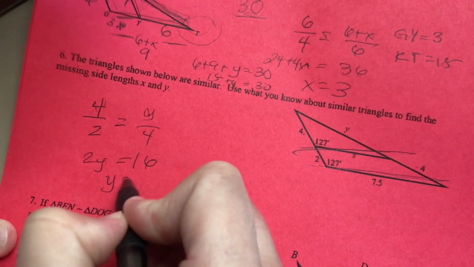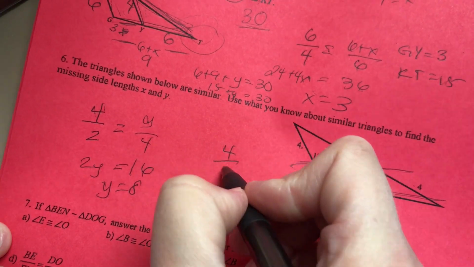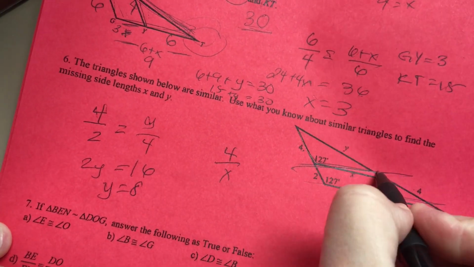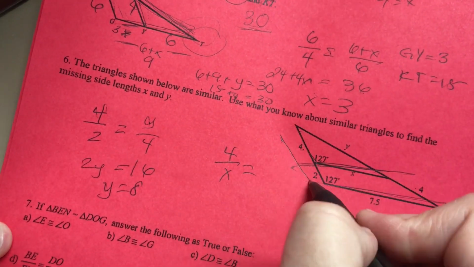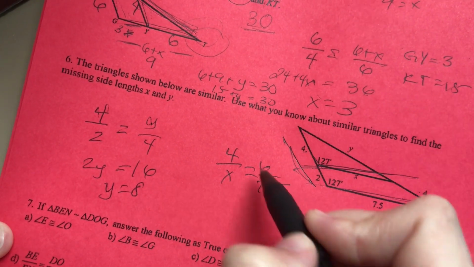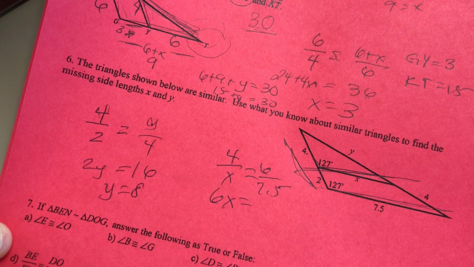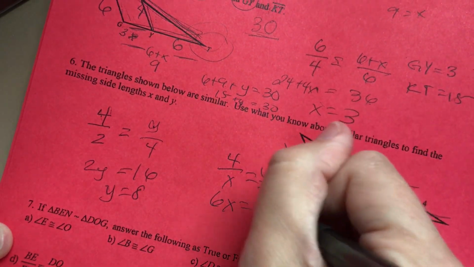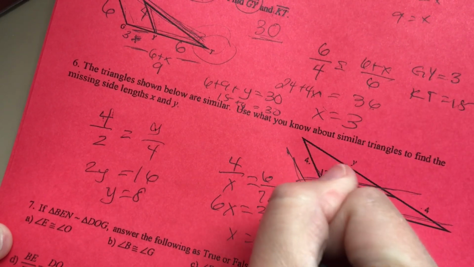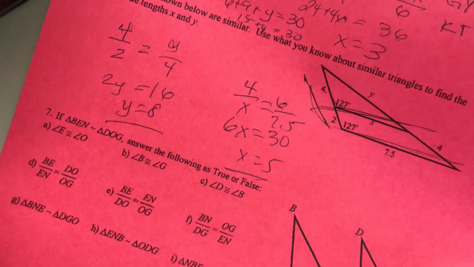So Y is 8. To solve for X, I need to be careful of the bottom. So I'm going to go 4 is to X, and now here's the part that you have to remember. It's as 6 is to 7.5. 6 times X is 6X. 4 times 7.5 is 30. Divide by 6, and you get X equals 5. So we have 8 and 5 as our answers there.